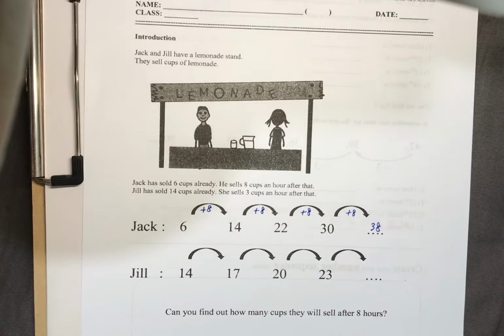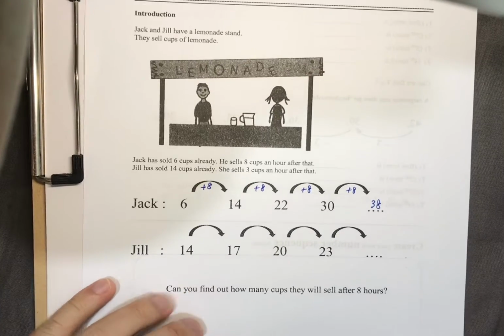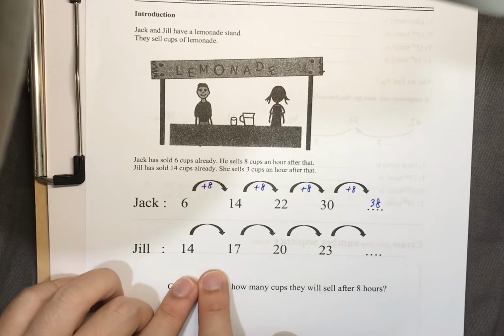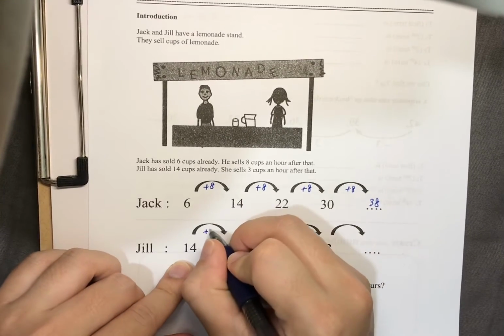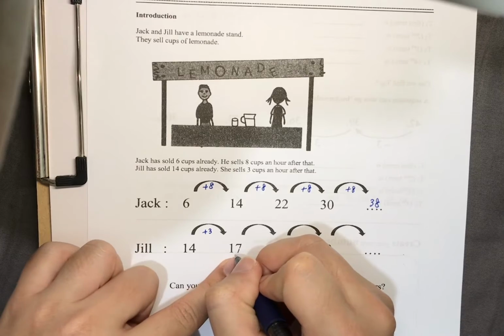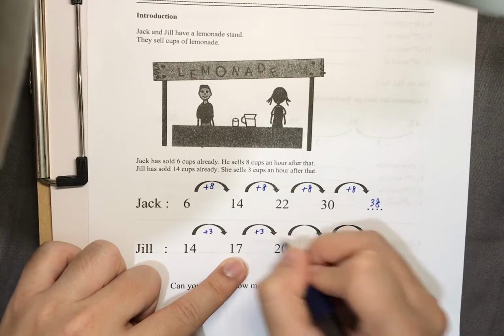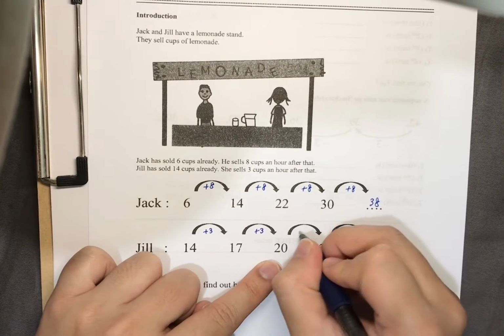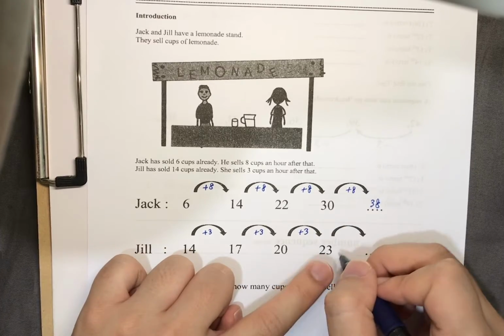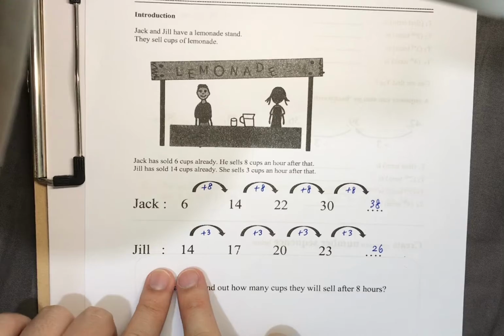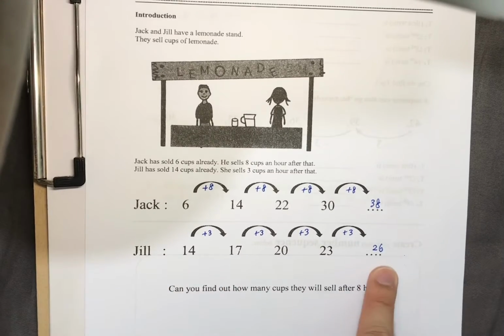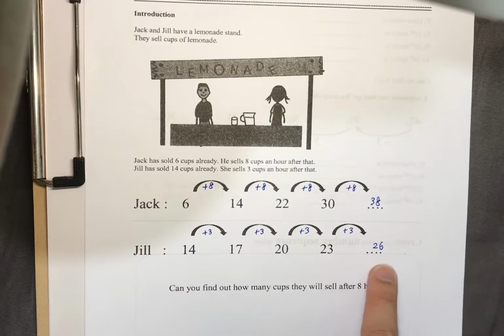And for Jill, now 14 first, and then every hour sell 3 cups. So 1 hour later sell 3 cups to give you 17 cups. 17 cups plus 3 more cups gives you 20 cups. 20 cups plus 3 more cups gives you 23 cups. 23 cups plus 3 more cups is 26 cups. So after 4 hours, Jill will sell 26 cups in total.